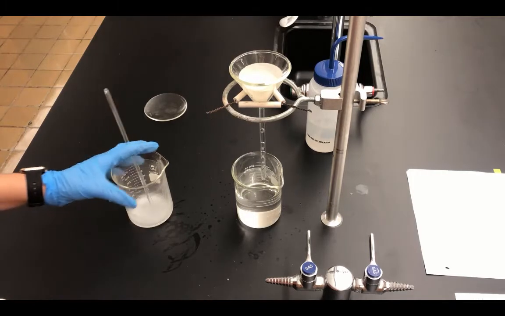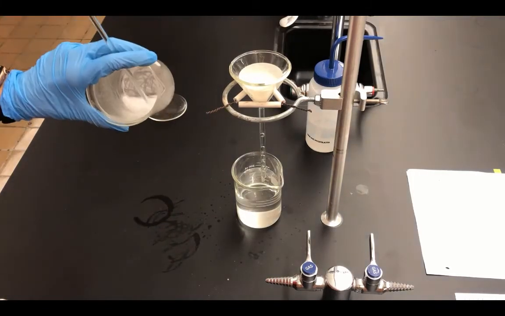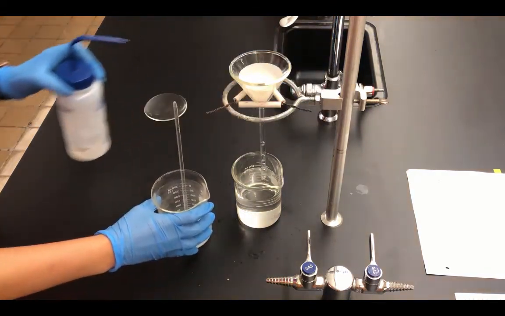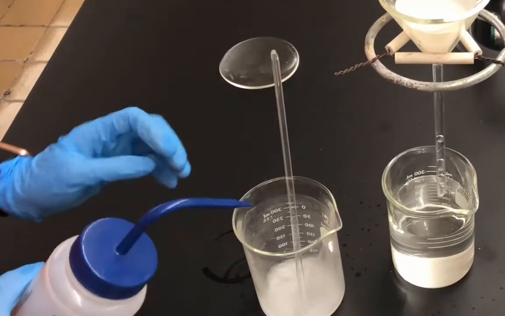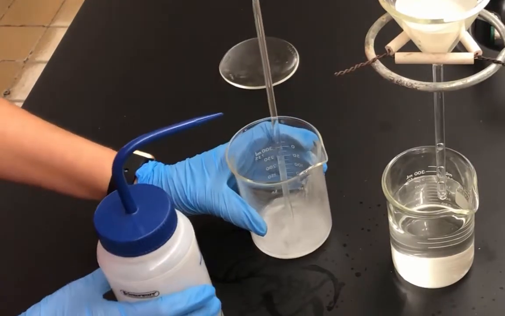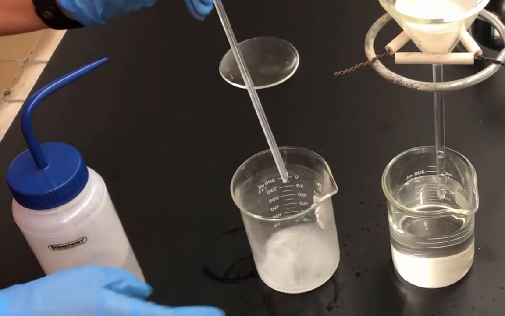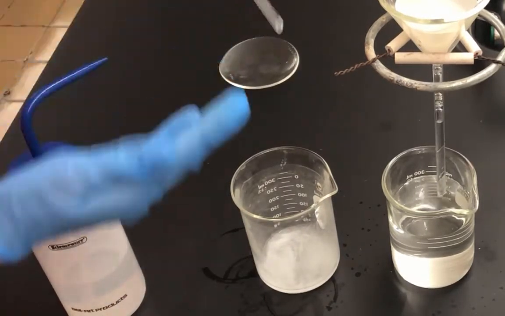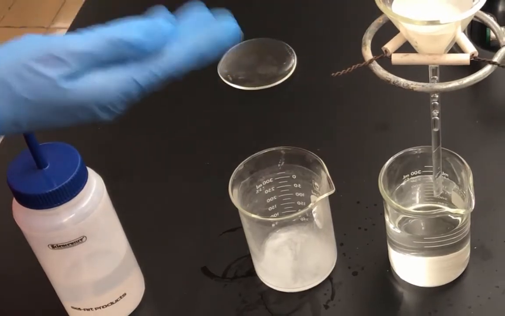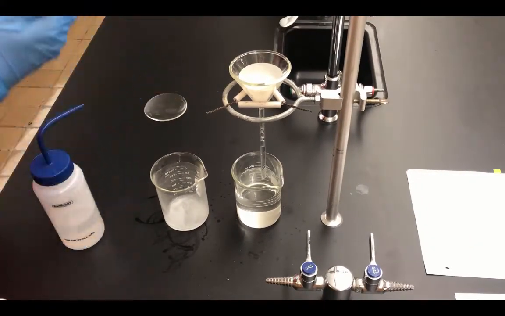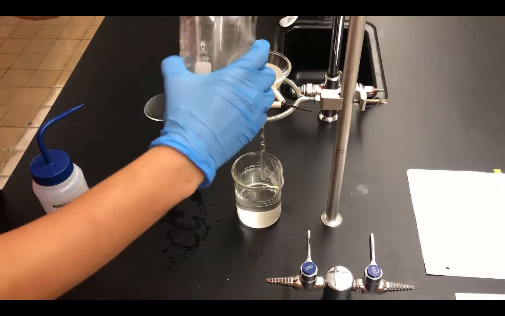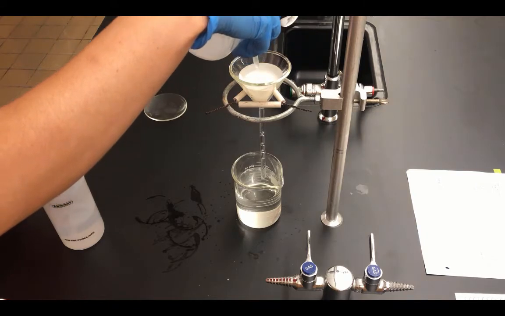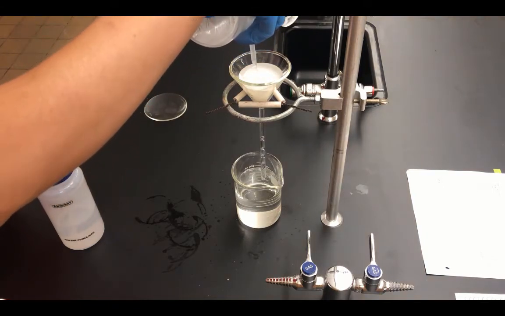Once we get down to essentially the bottom of the beaker that had the precipitated solution, we want to use some distilled water to rinse out the beaker and to rinse out the stirring rod. If you notice the stirring rod has some white solid on it, that's going to be the last thing that we rinse into the filter, because we're going to continue to use this. So we want to make sure we pour out the rest of the solution down the stirring rod.